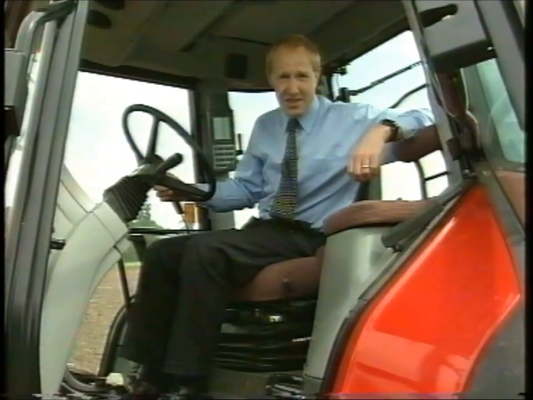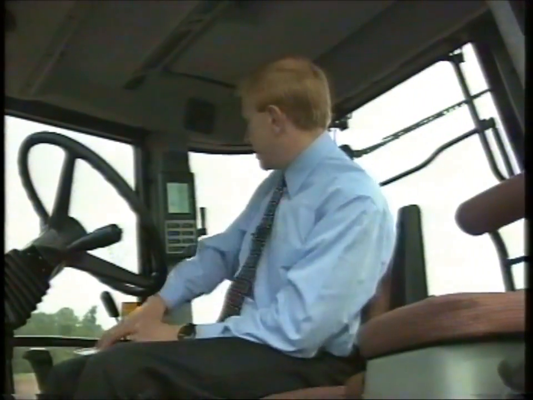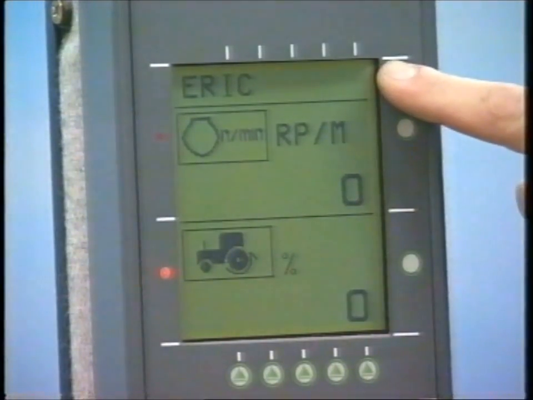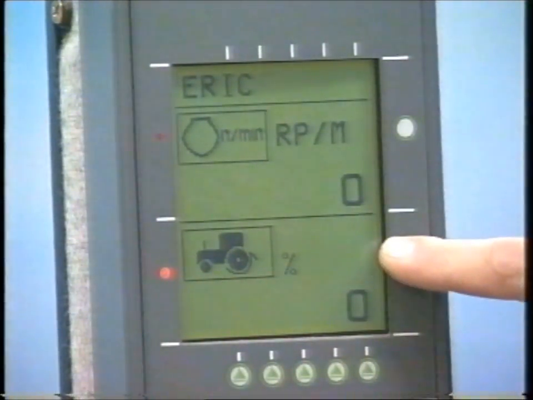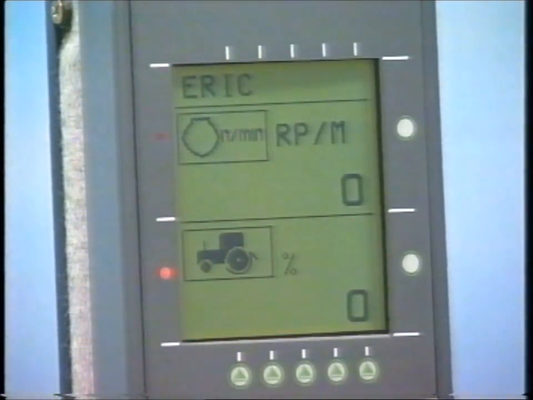Massey Ferguson's Datatronic II is the most advanced interactive performance monitoring system available on any tractor in the world today. Sophisticated, yes, but at the same time, superbly easy to use. The display is split up into 3 sections. This one shows the memory status, and these 2 are used to display items from the main menu.